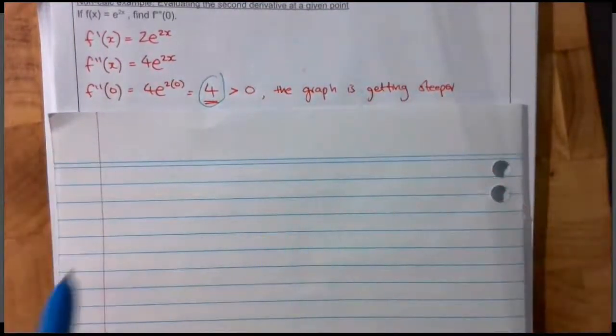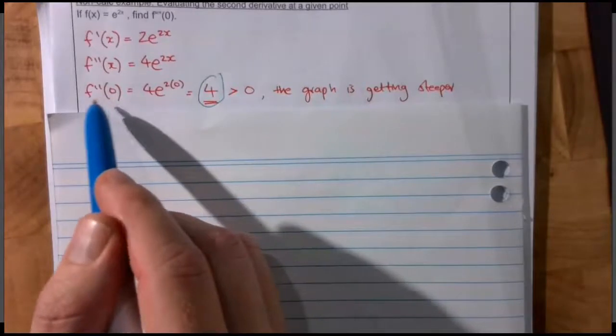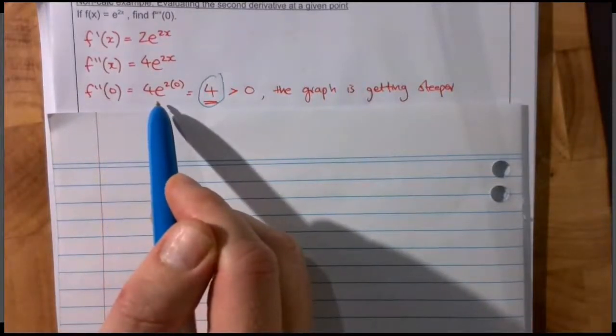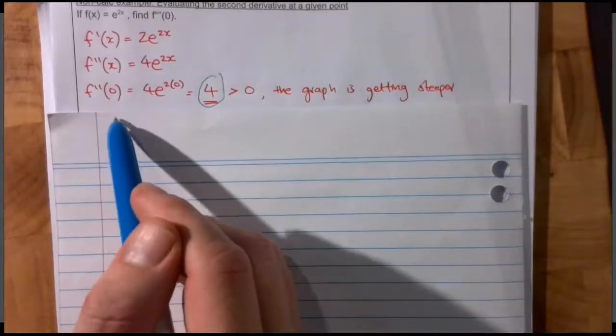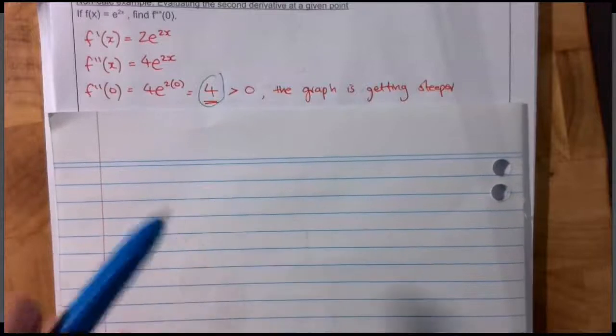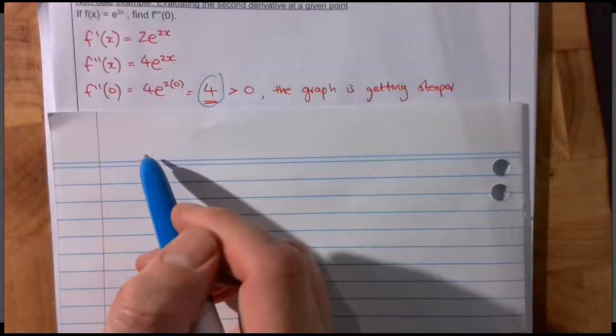And that's something we know about exponential graphs. We know they get steeper and steeper. But I just want you to consider the fact that actually, as I continue this process with this function or any exponential function, the rate of change of the rate of change is always going to be positive, and it's going to just get bigger and bigger as we continue to do this.